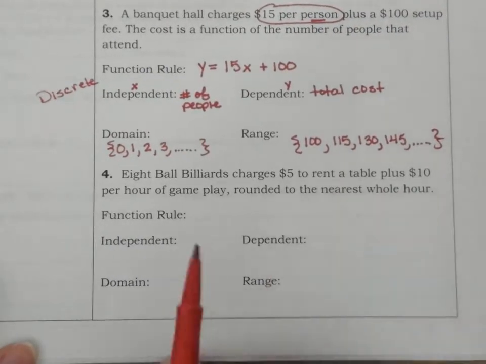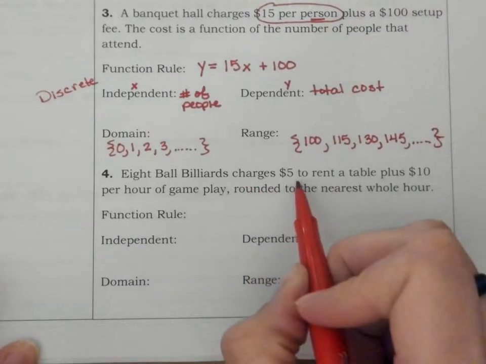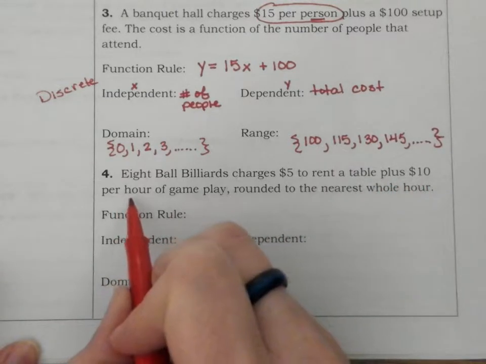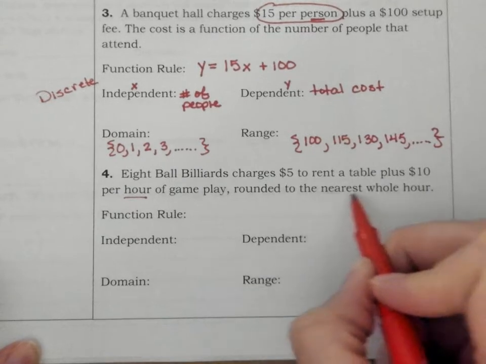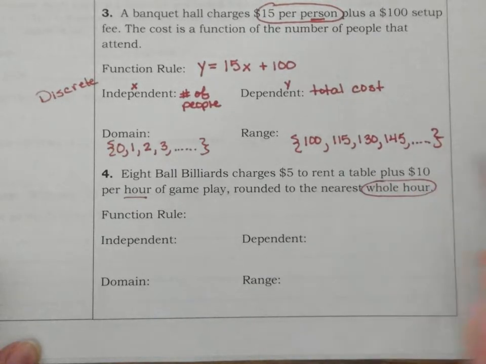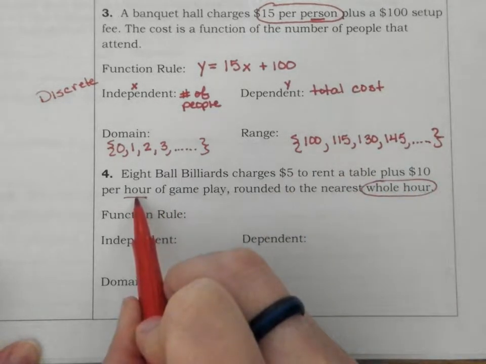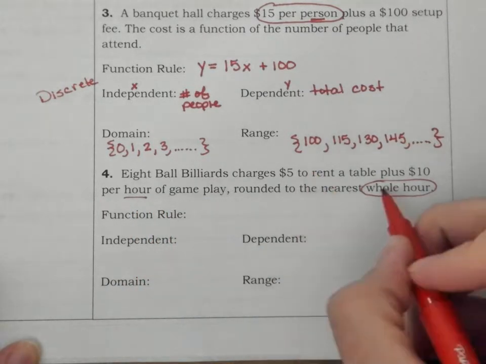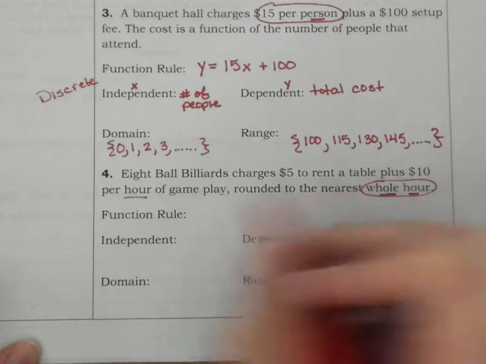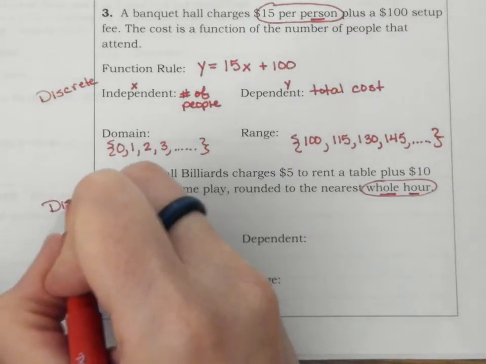Okay. Number 4. 8-ball billiards charges $5 to rent a table plus $10 per hour of gameplay. Round it to the nearest whole number. So that means you're not paying for part of an hour. Even though hours is a continuous thing, in this situation we're paying for whole hours, which makes this function discrete.